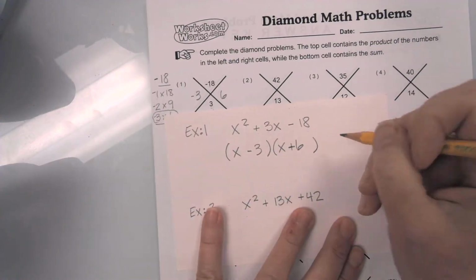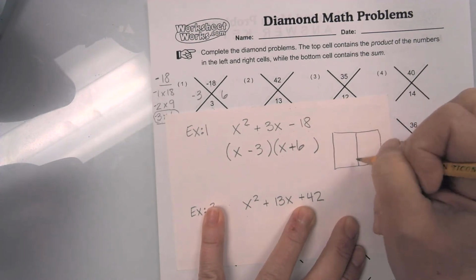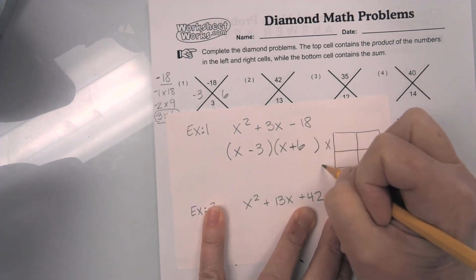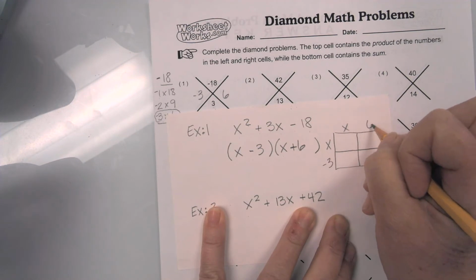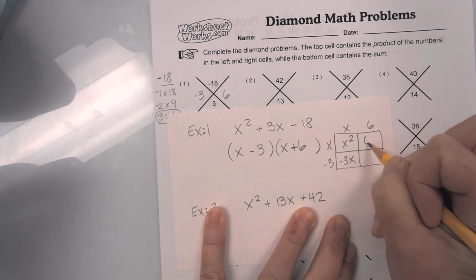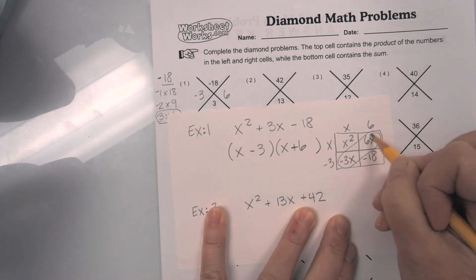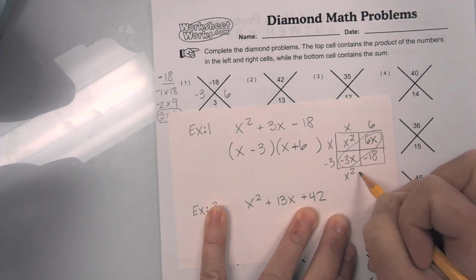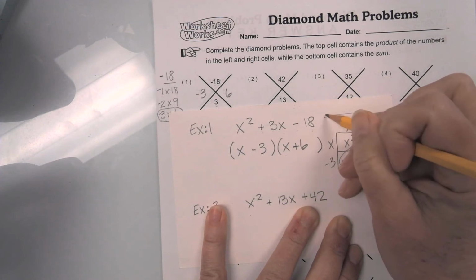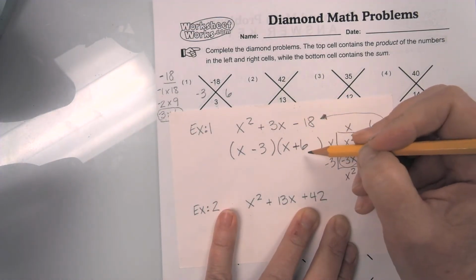Now, just to show why this works, look what we can do. Remember, if we go backwards, it should still work. Let's go back to multiplying binomials. Notice I have an x and a negative 3, and I have an x and a 6. That ends up being x squared, negative 3x, 6x, and negative 18. When I pull these together, I get x squared plus 3x minus 18. Look at that. I'm back at my original. So I have just factored my trinomial into factored form.